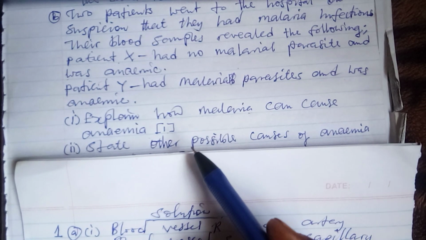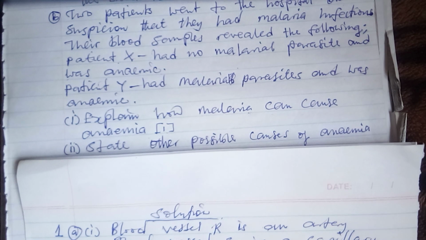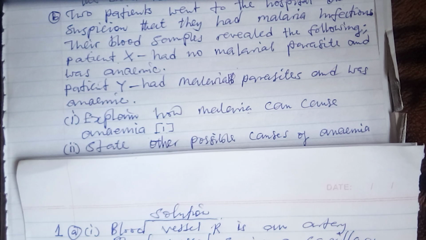Okay, so anemia is a condition where the number of red blood cells or concentration of hemoglobin is low.